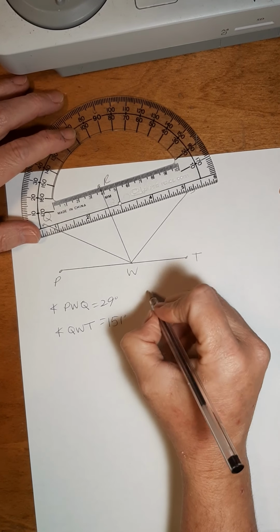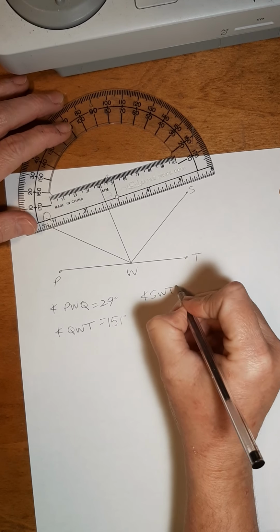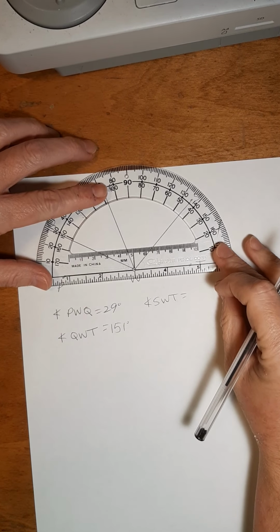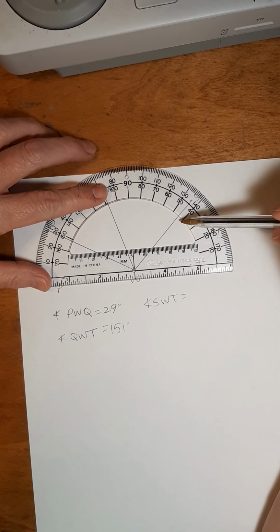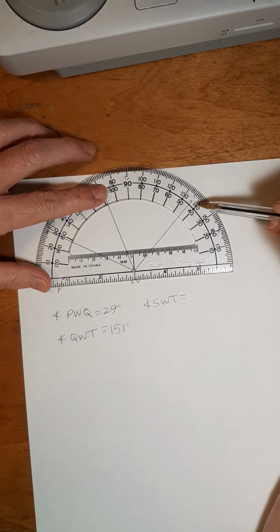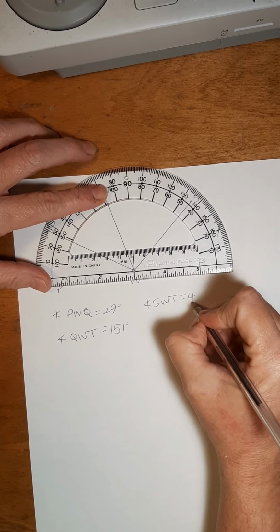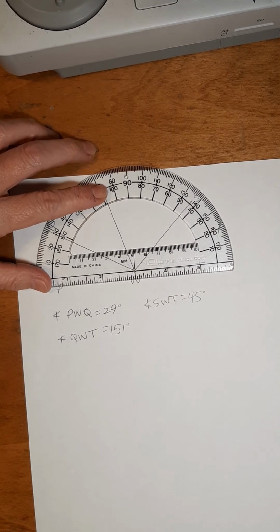Now let's go from the other side. Let's say SWT. Same thing, line it up. It's an acute angle, so between the smaller two, 40 and 50, looks like it's right at 45.